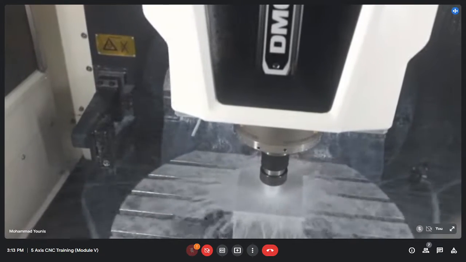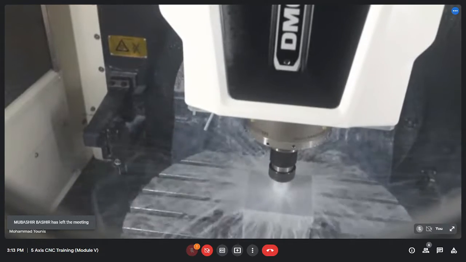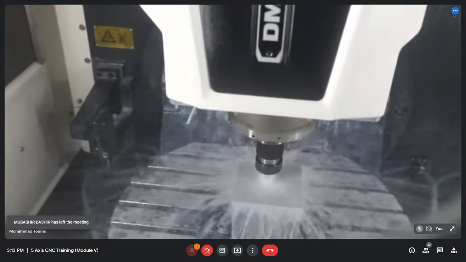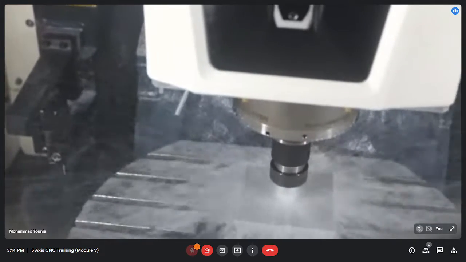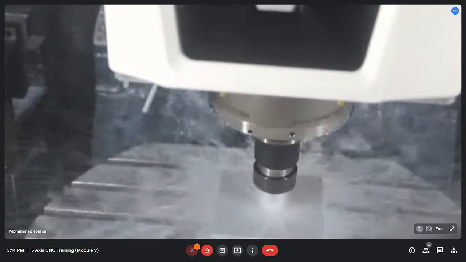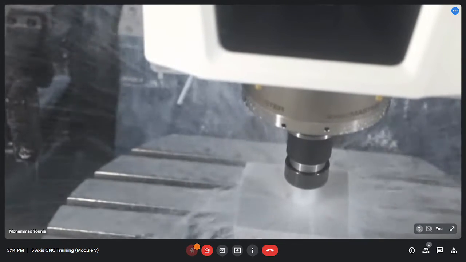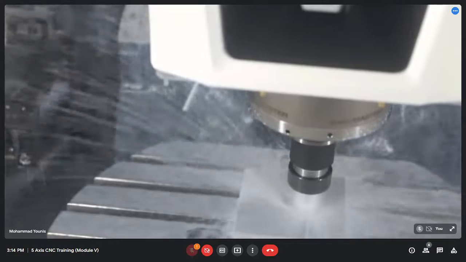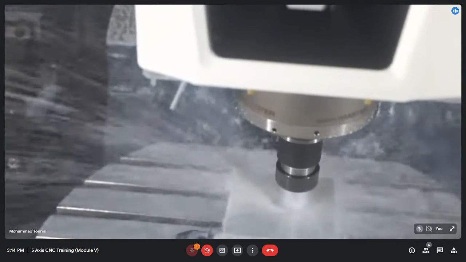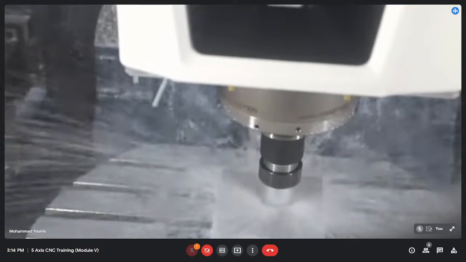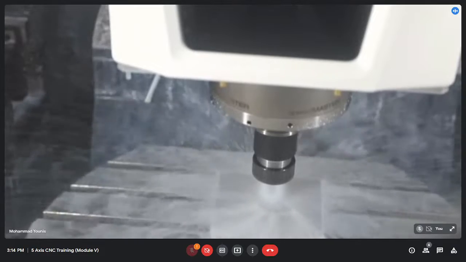So the machining has started now. There is some cutting sound. Maybe you won't be able to hear that. So the movements to this tool are as per the programming, as per the contour that we want to machine here.